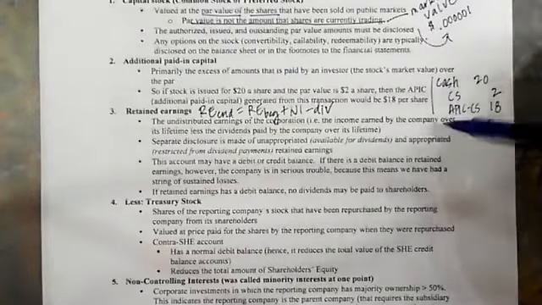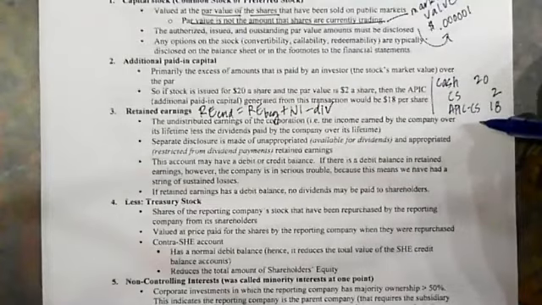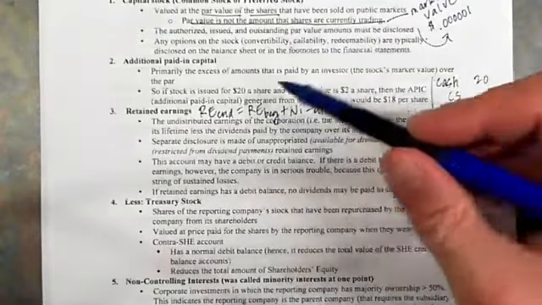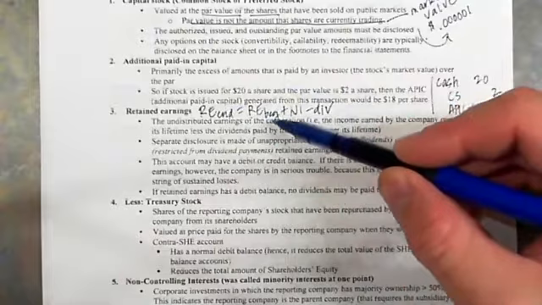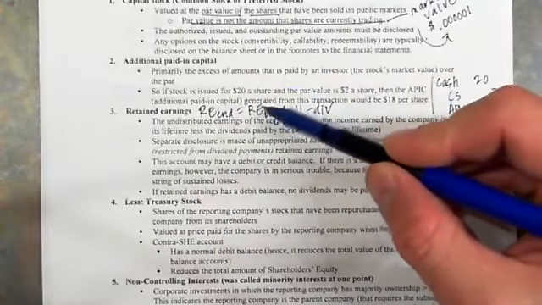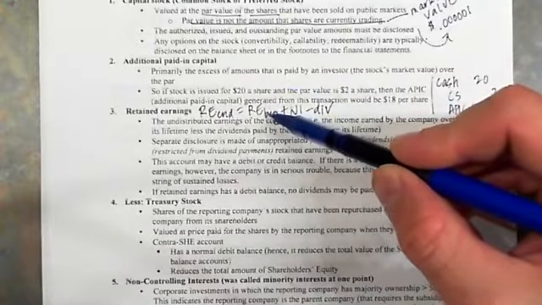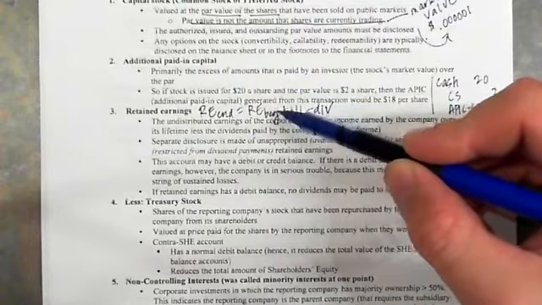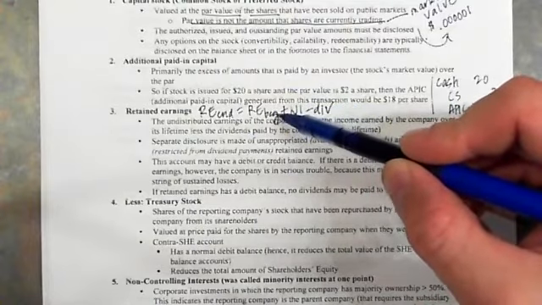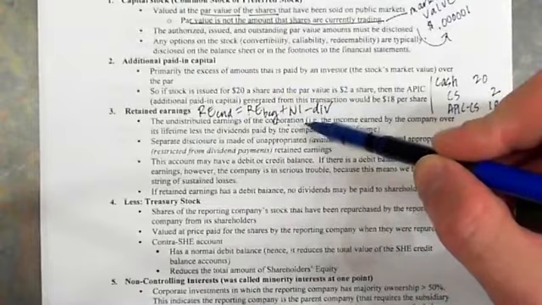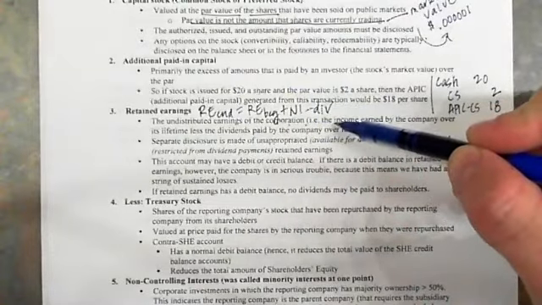So it's all of the income earned by the company over its lifetime, less dividends paid by the company over its lifetime. So if we keep recursively defining retained earnings, we could expand this beginning retained earnings to be the retained earnings beginning in the period prior plus net income in the period prior minus dividends in the year prior.